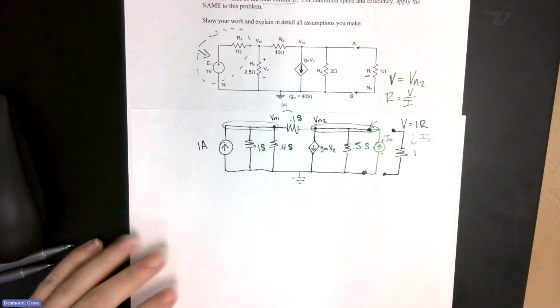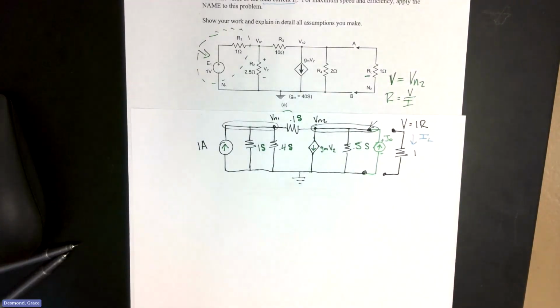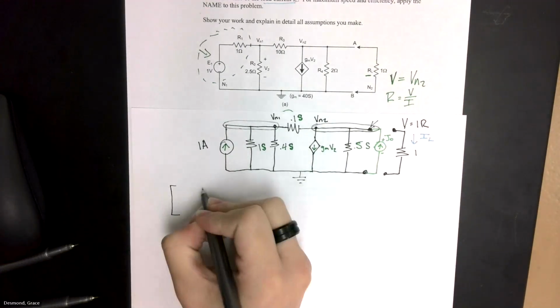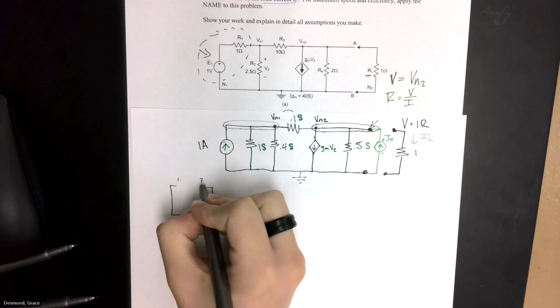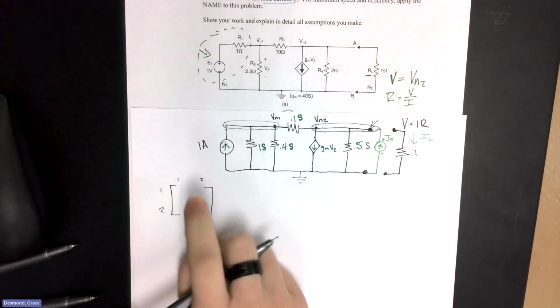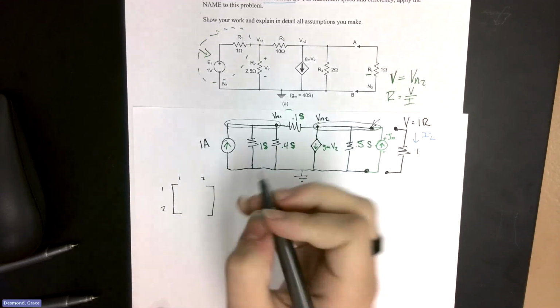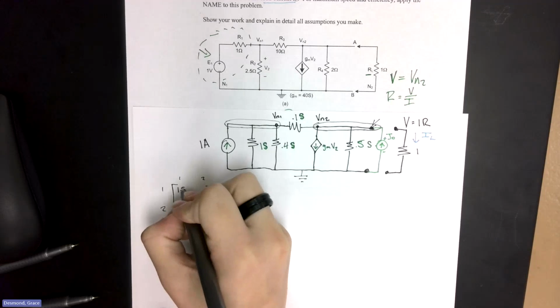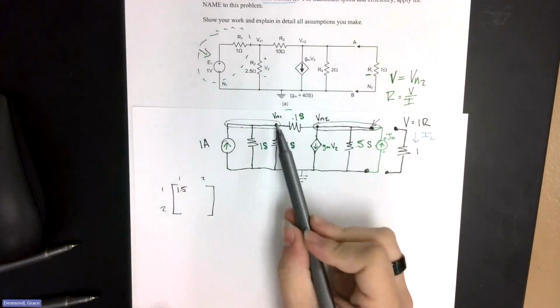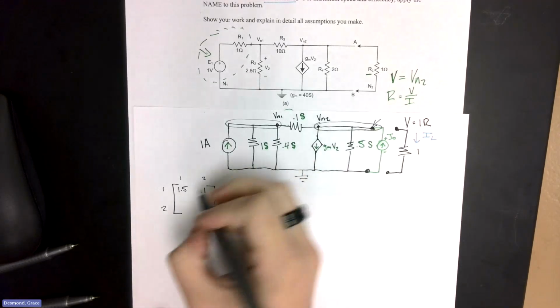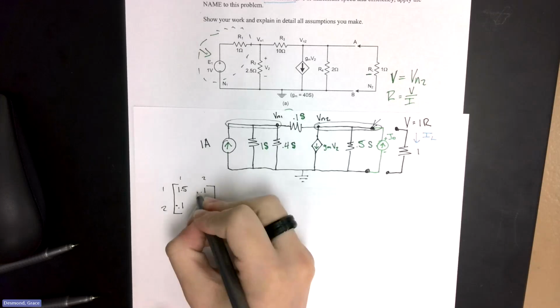So now we are ready. This is all set up. We can go ahead and throw these numbers into our matrices. So we said 2 by 2. First node, what are all of the conductances touching that node? Sounds like 1.5 to me. 1.5. How many are shared between VN1 and VN2? Is that going to be positive or negative?